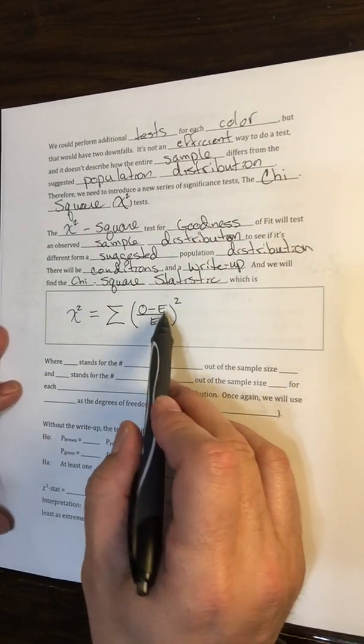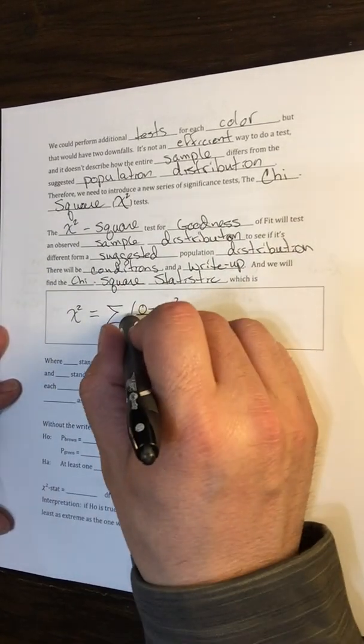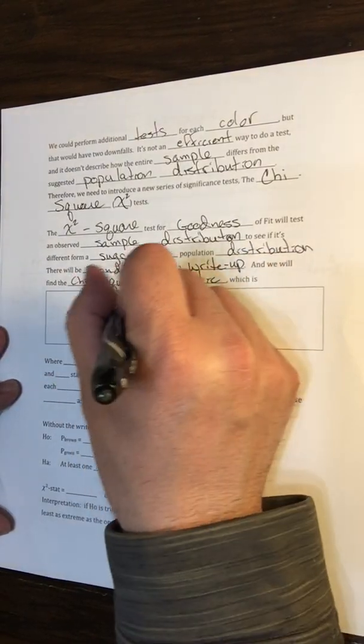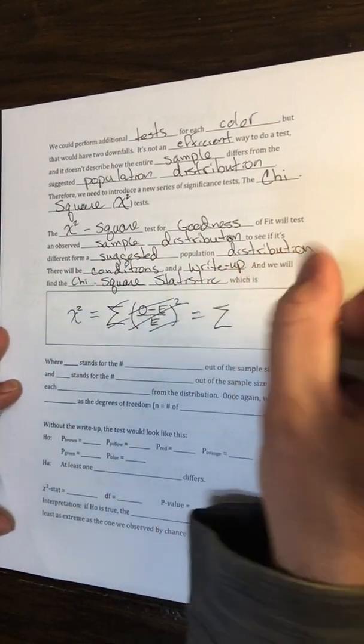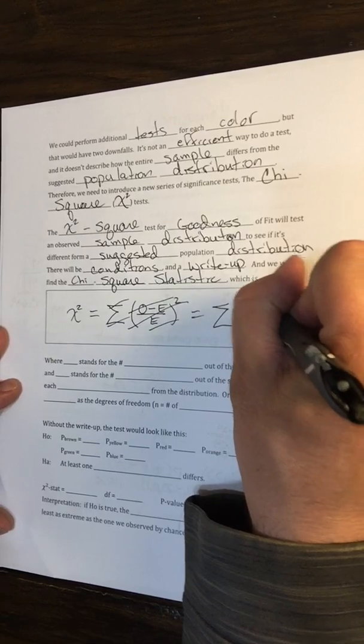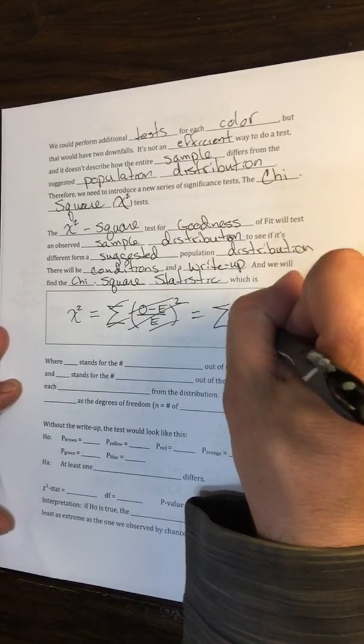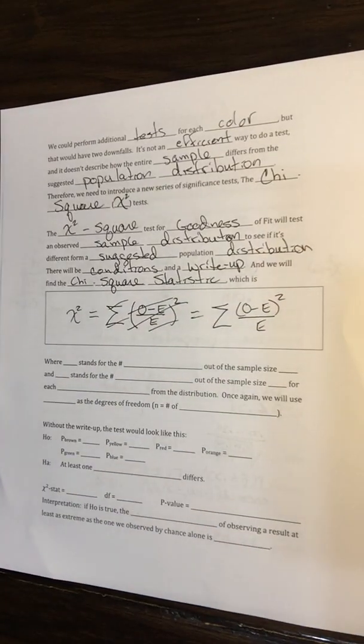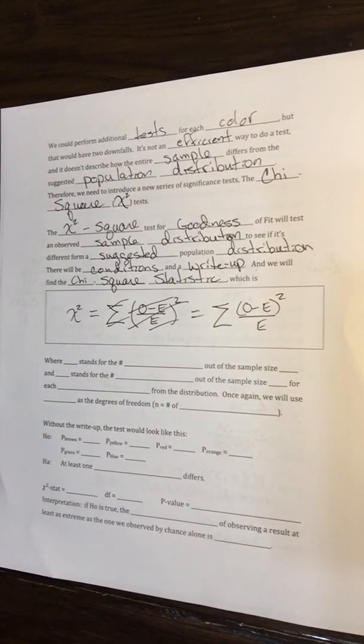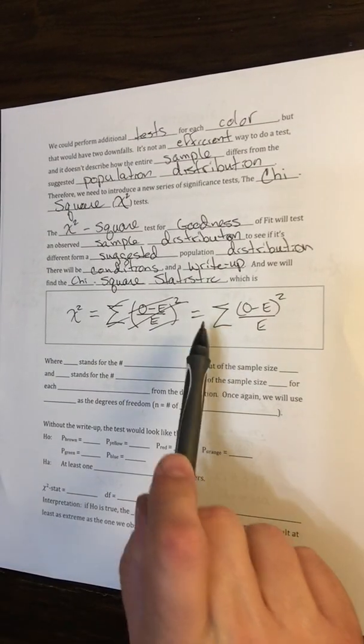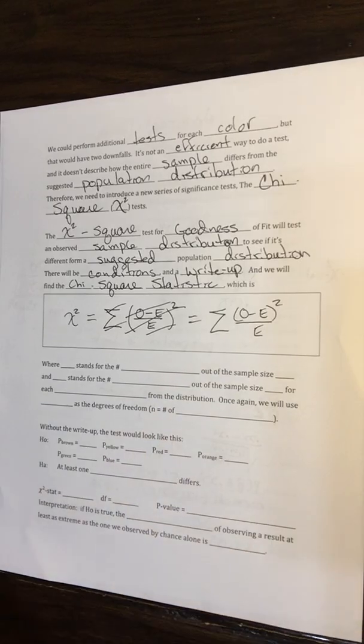Oops, that's not right. It's the top that is squared, not the whole thing. Sorry about that. I took a look at it and realized how bad that was. That's why I made this box so big, so I could write it twice. O minus E squared over E. Sorry about that. Okay, so add up all of the O minus E squared over E.